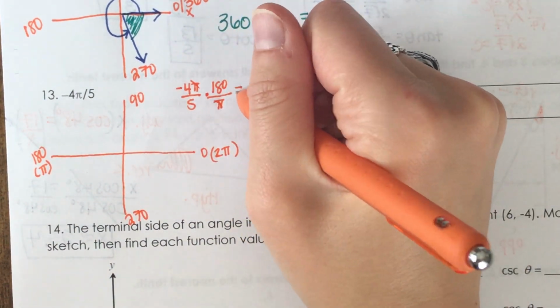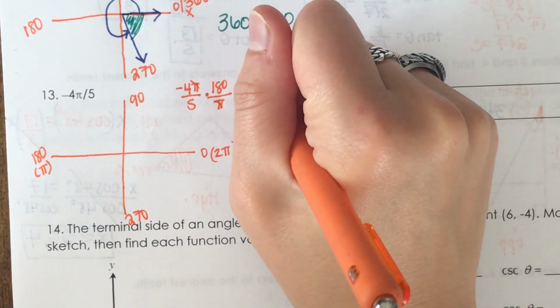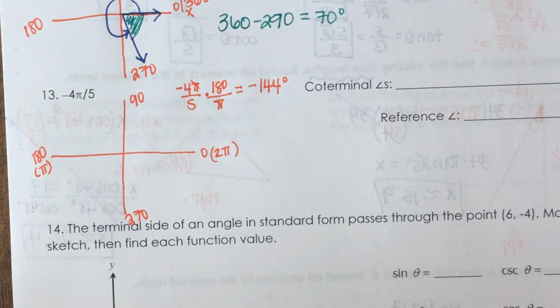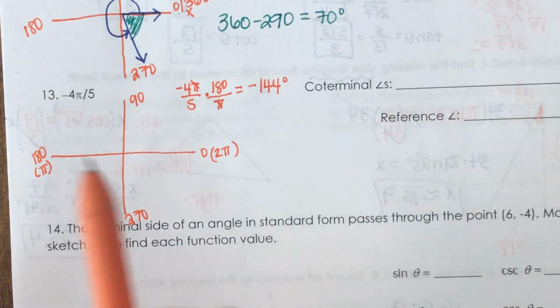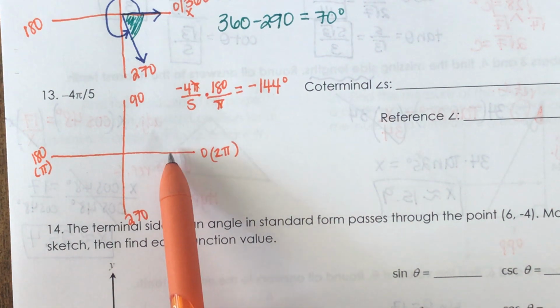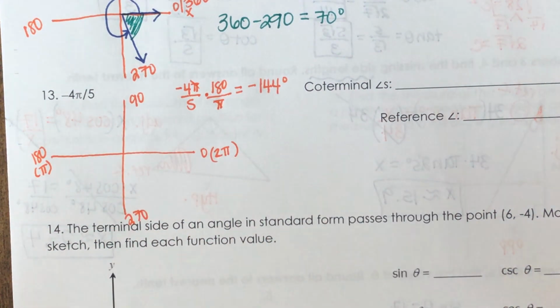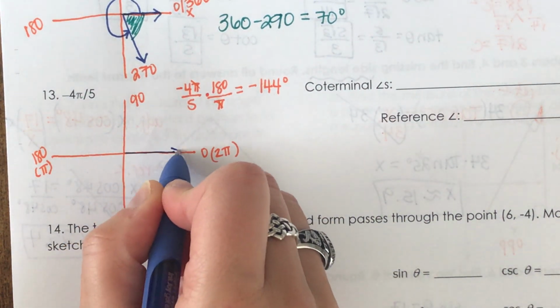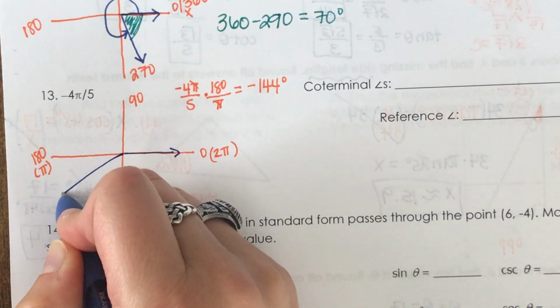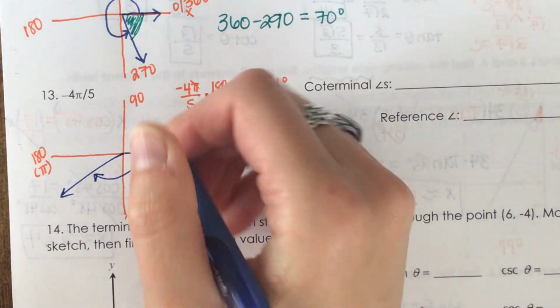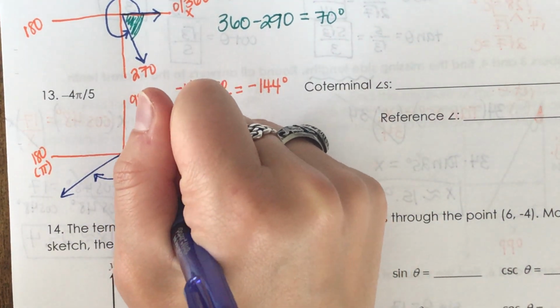And I would end up getting negative 144 degrees. Now, negative 144 means I'd have to go down 90, and this gets me to 180, so it's going to be somewhere over here. Negative 144 degrees.